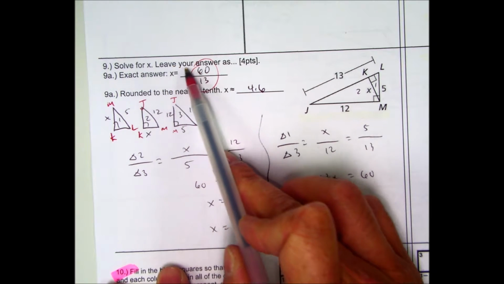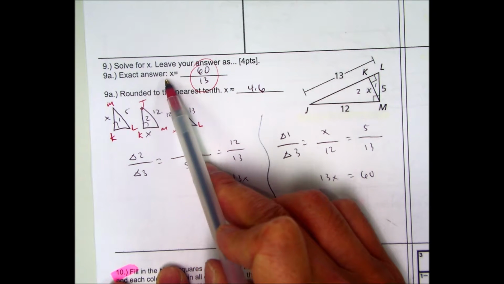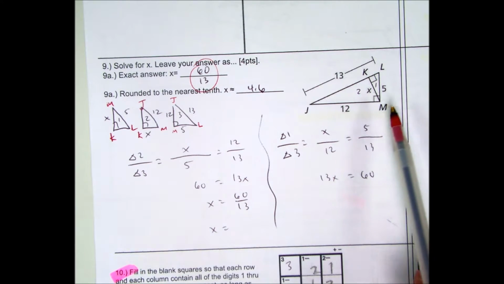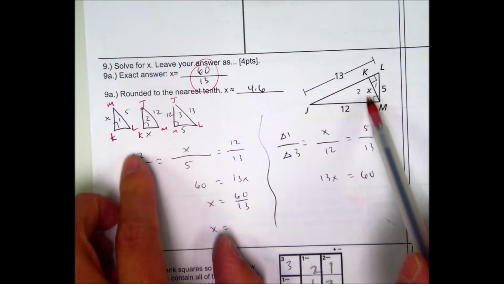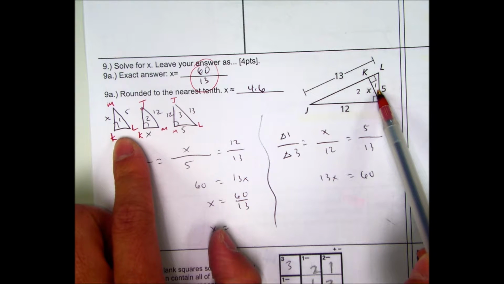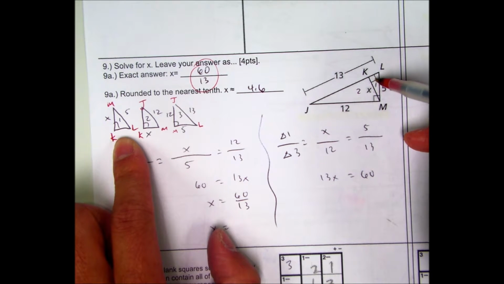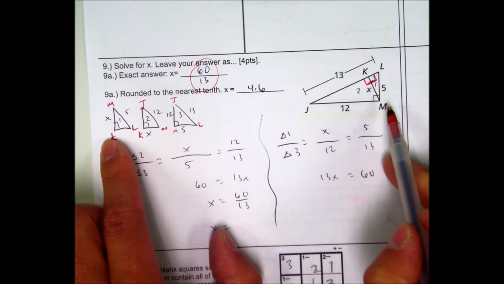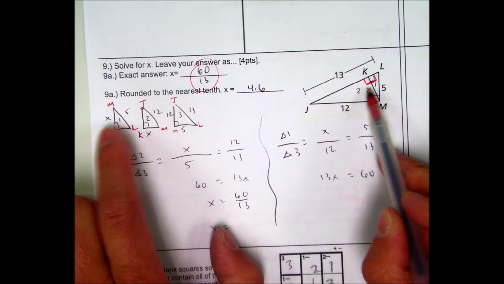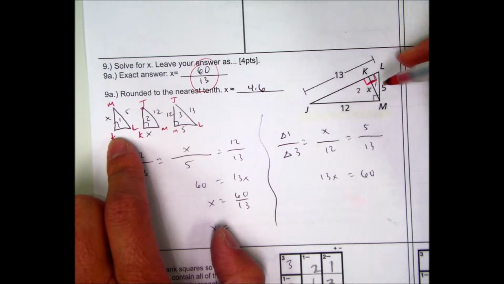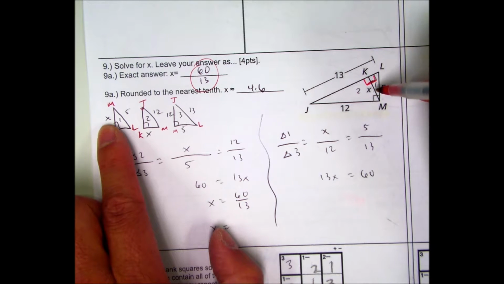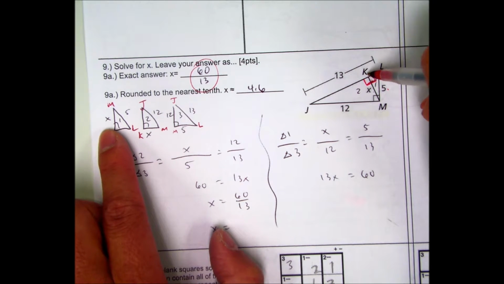Question number 9. Solve for x, leave your answer as an exact answer, and round it to the nearest tenth. If I take this triangle, I need to separate it and redraw them into 3 separate triangles. Here's triangle number 1. I have the right angle there, so you can always extend that right angle. Across the right angle is a 5. The x is the long leg. Remember, always find the hypotenuse. That's 5, and this one is x.